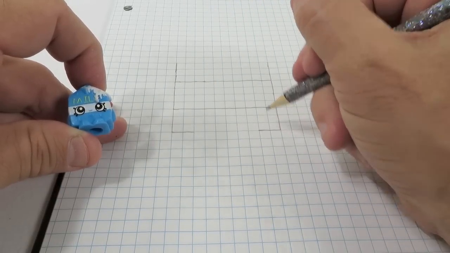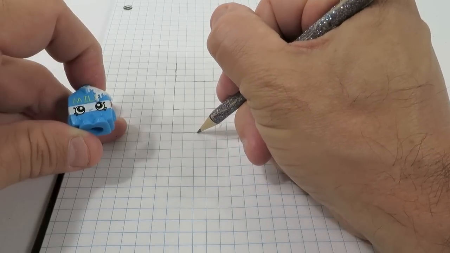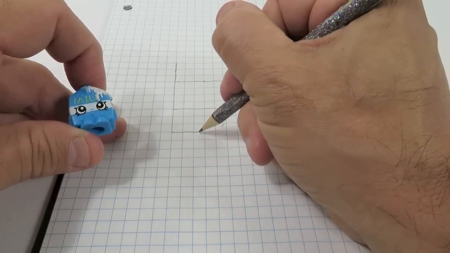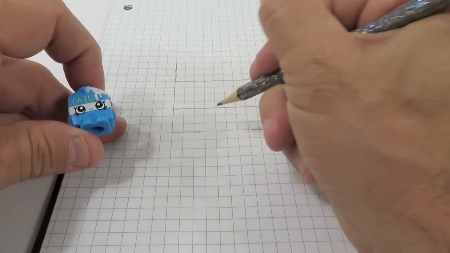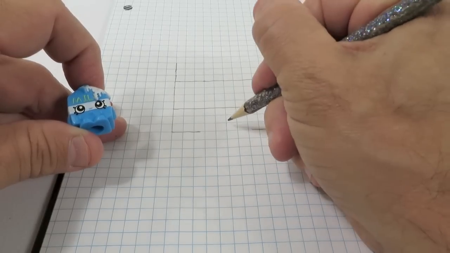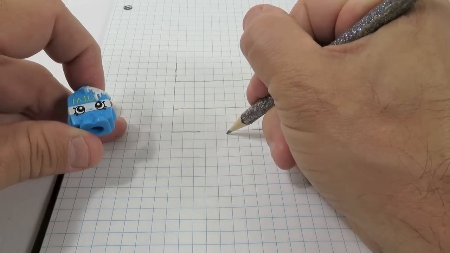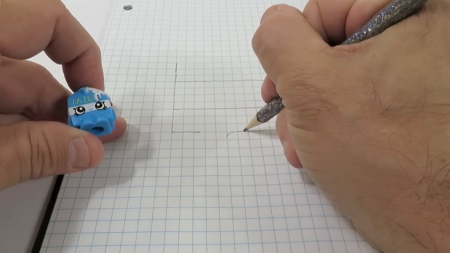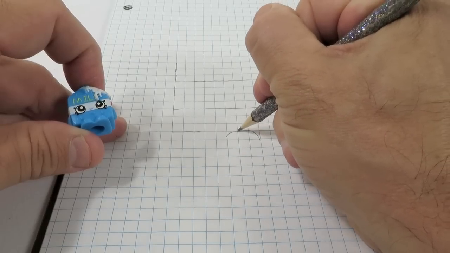So let me think here. That would be 6 spaces. So 1, 2, 3, 4. That's going to be the midpoint right there. All right. So the way I usually do this is I draw the little feet, like that.